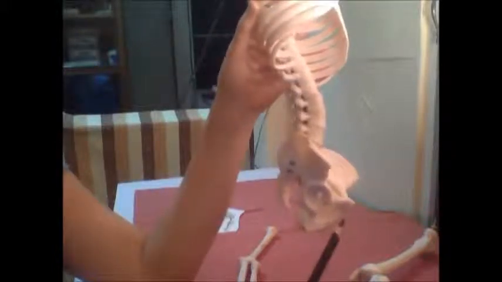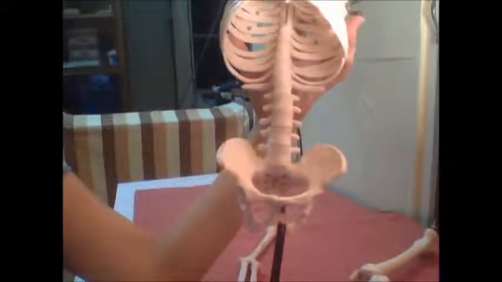This all forms, and the hip bones form the bony pelvis. Then we have the acetabulum here, and we have the pubic symphysis here. We have the obturator foramen here.